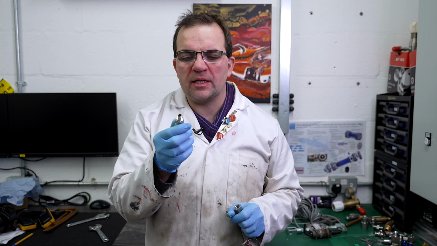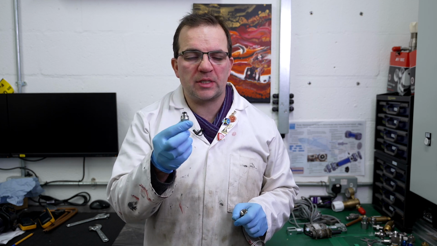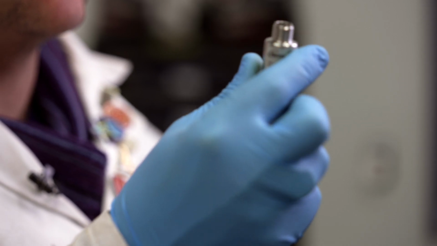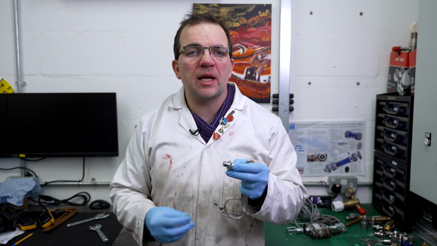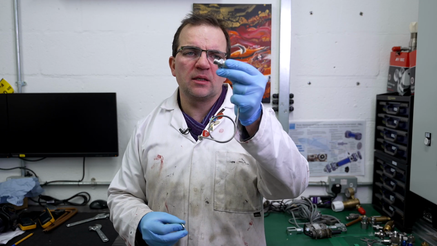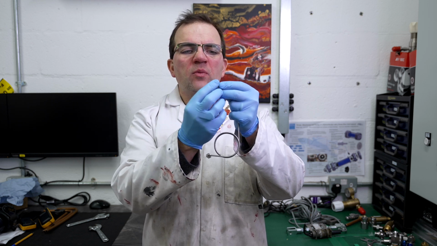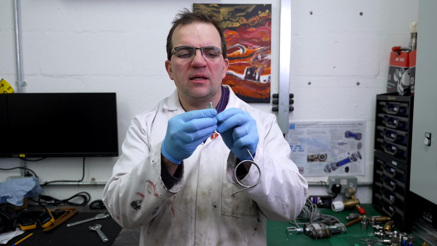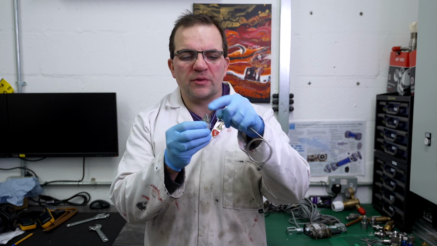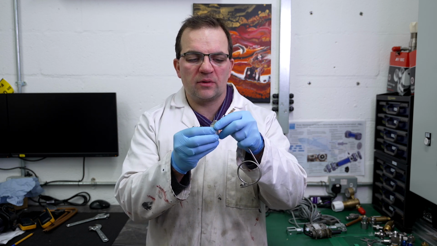When connecting our pressure transducers into our pressure systems, they're relatively easy to connect up. In this case, we've got a parallel thread, which we would put a seal around. If your pressure transducer had a tapered thread, you might want to think about using Teflon on it.